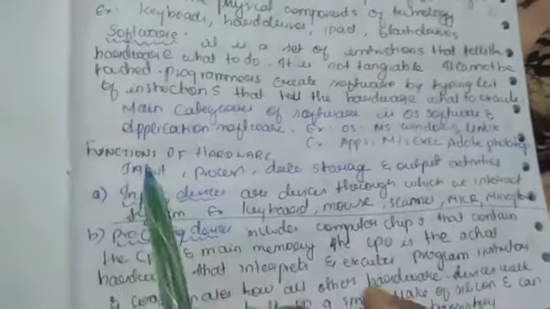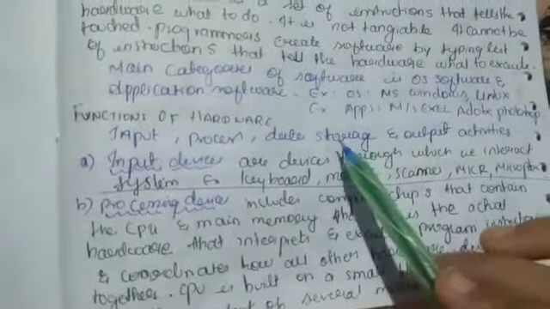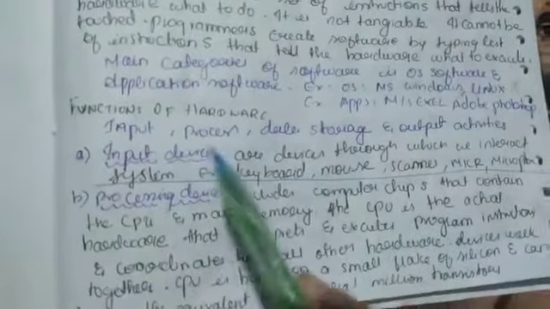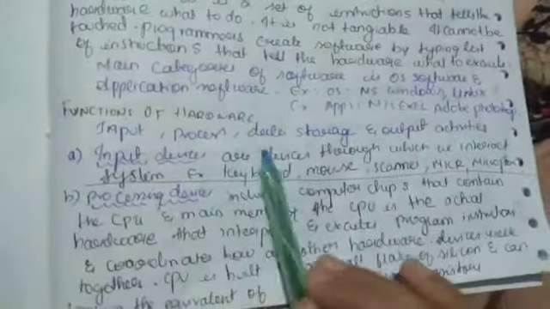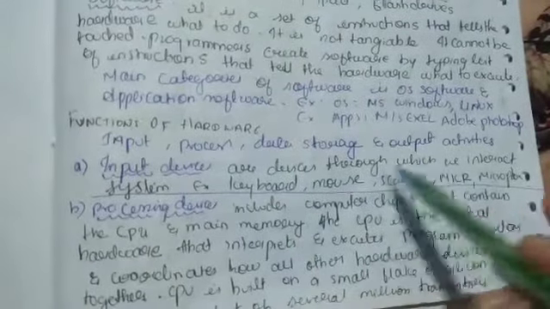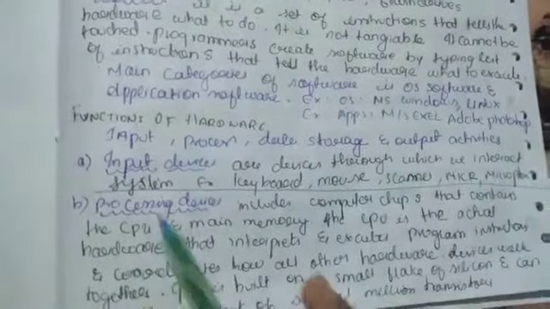Now the functions of the hardware, I've put it in points: input, process, storage, and output. So what is input? Input is given to a system through some devices. Input devices are the devices with which we interact with the system.